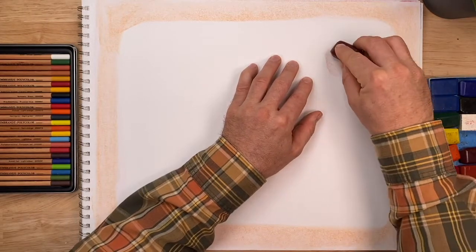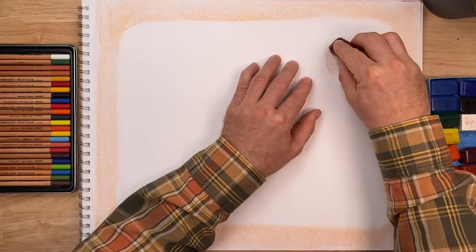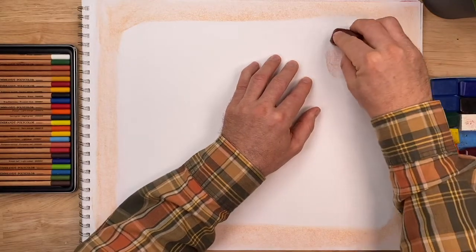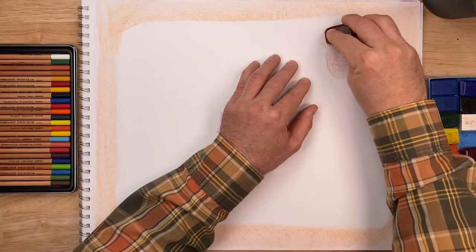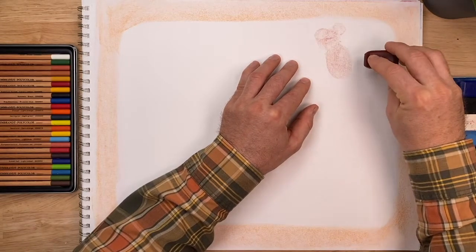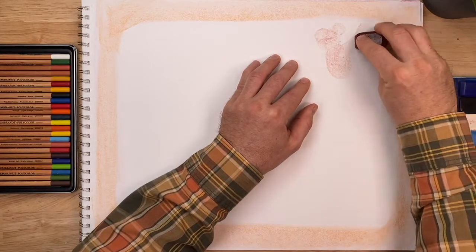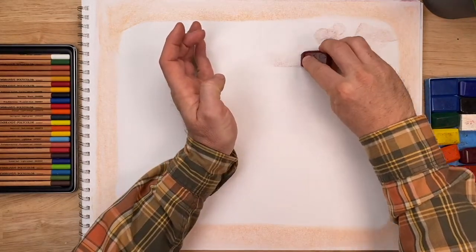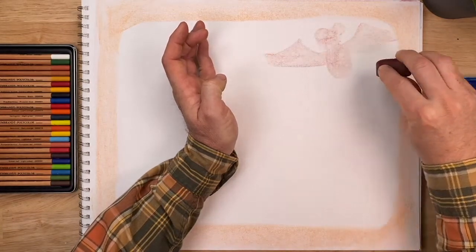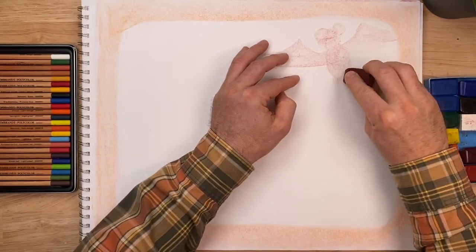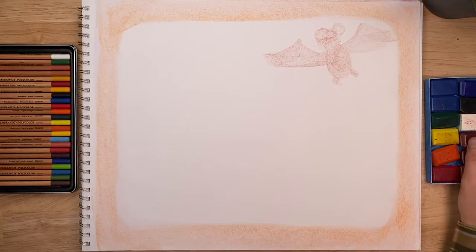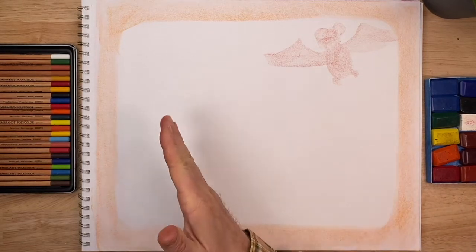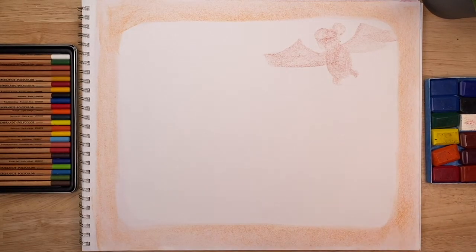So, egg shape. Circle. Ears. Wings. Feet. Very simple, very simple. And now we review also, of course, the word bat. And so now I'm going to write it.